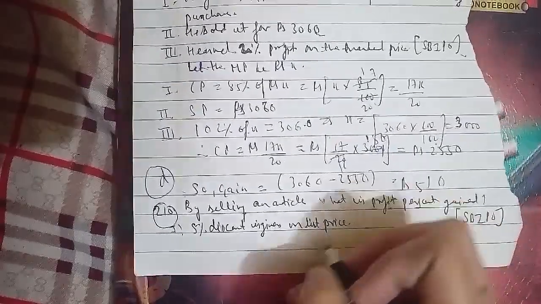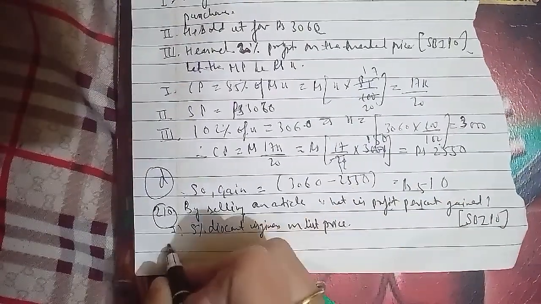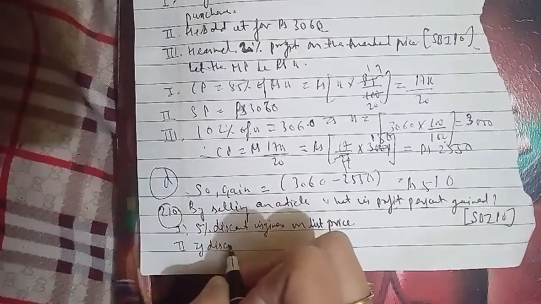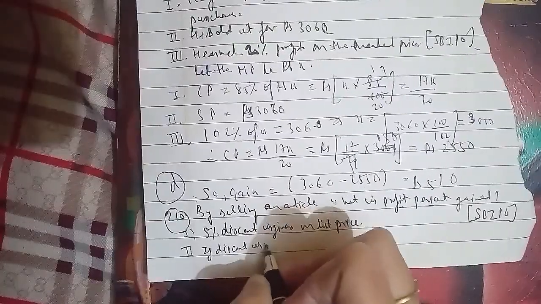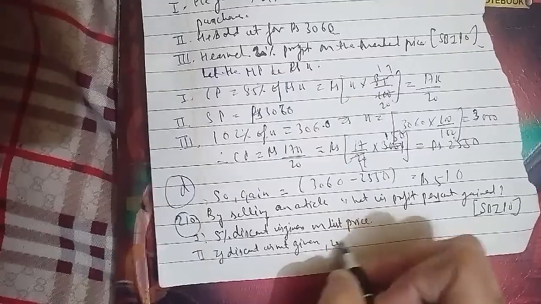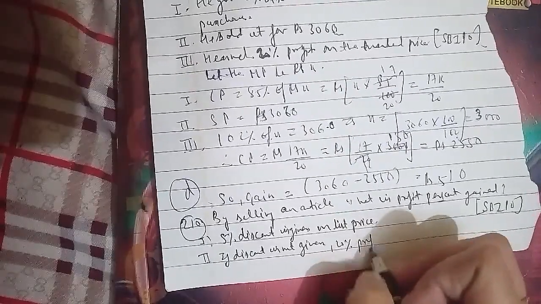Second is, if discount is not given, 20% profit is gained.